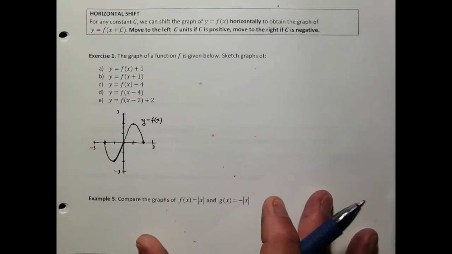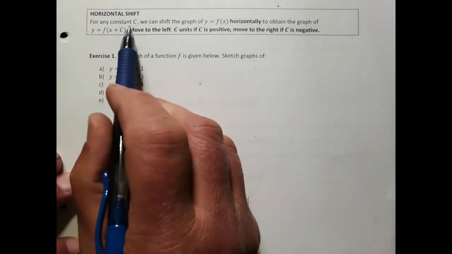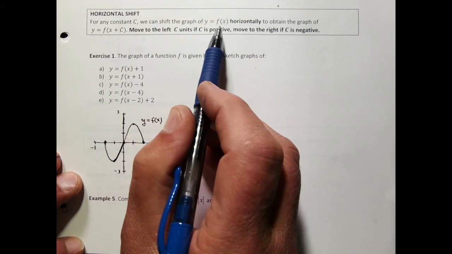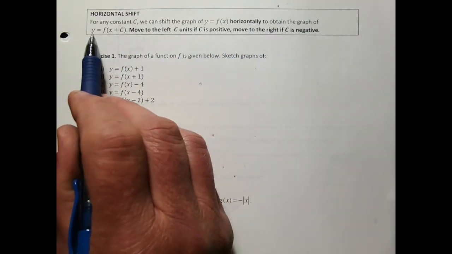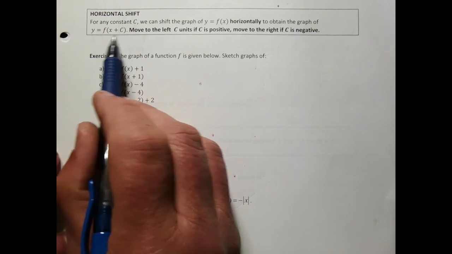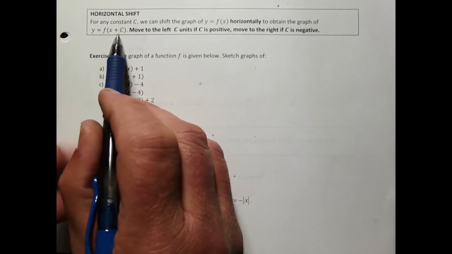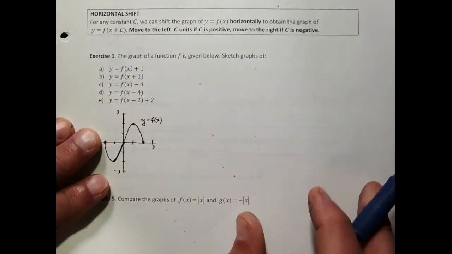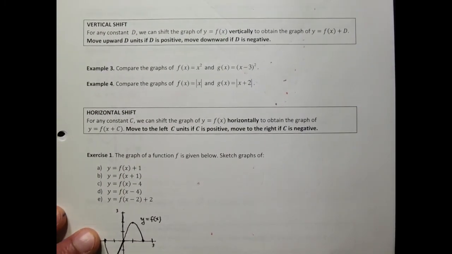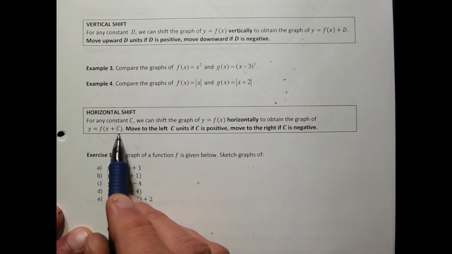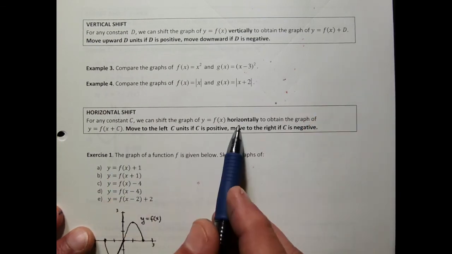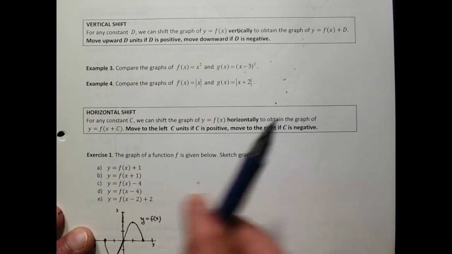All right, so let's just sum up this idea back in our handout with this statement about horizontal shift. So for any constant c, we shift the graph of y equals f of x horizontally to obtain a graph of y equals f of x plus c. So the difference here is the plus c is inside the parentheses of the function. With our vertical shift, the plus d was outside the expression of the function. And horizontally means sideways, to the left or to the right.